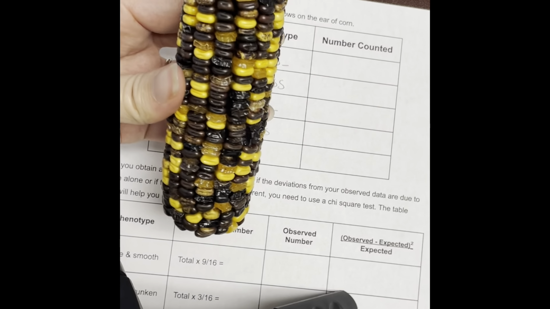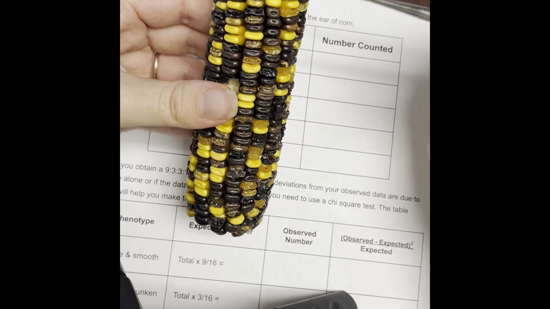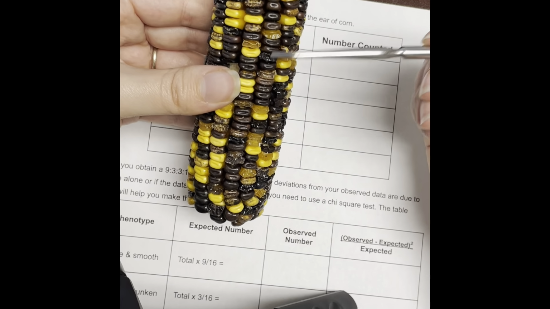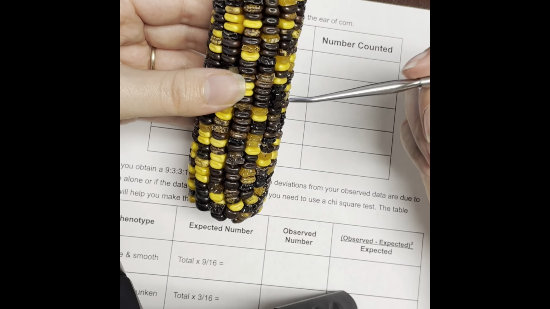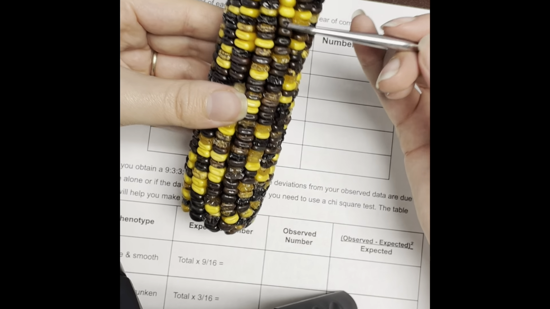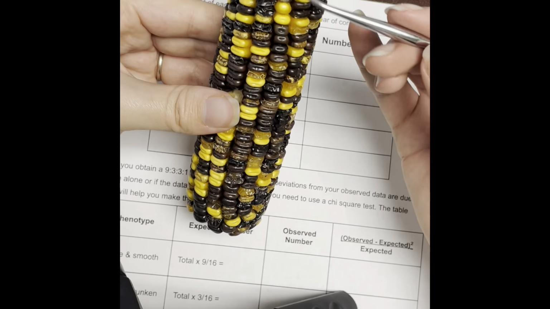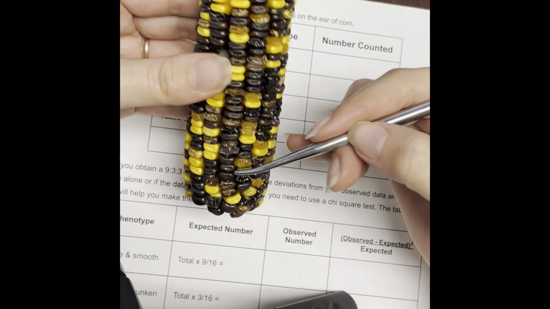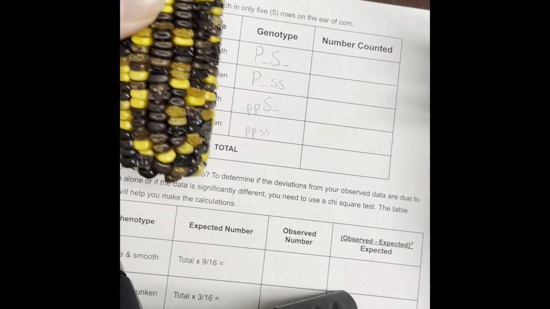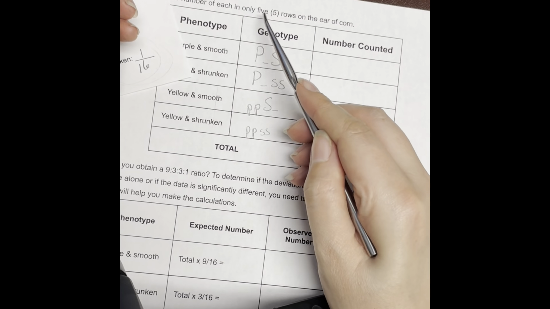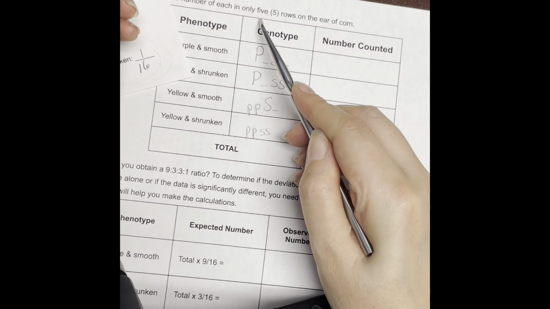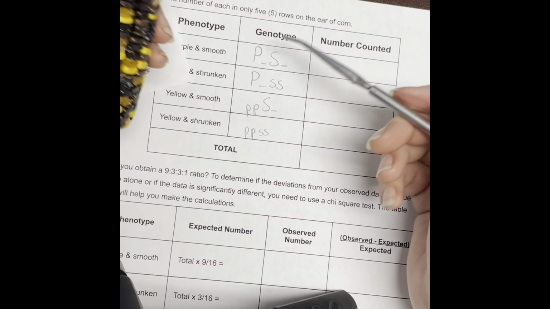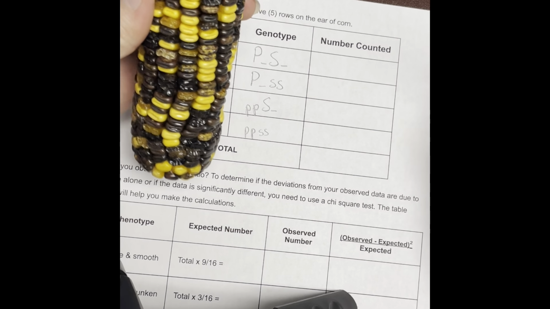If you are in face-to-face, I provided these little pointers. Anything to keep you on track and make sure that we're counting properly. I find it best to go row by row and record all of one phenotype and then switch to the next phenotype. Now, the instructions say that you only have to count 5 rows of corn. I did not read that part, so I counted a whole bunch of corn, the whole corn.